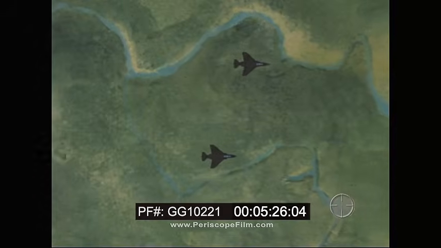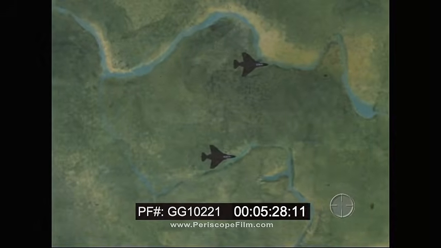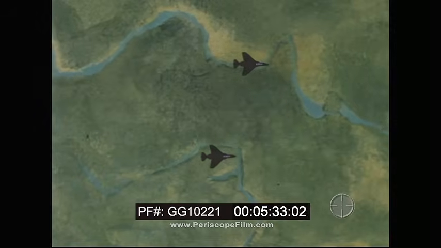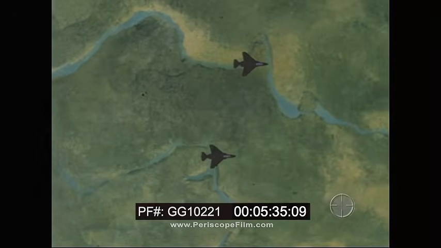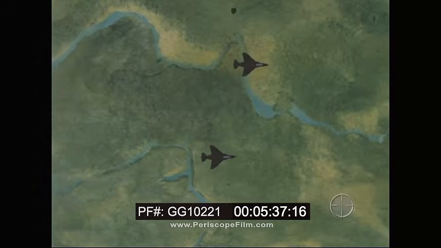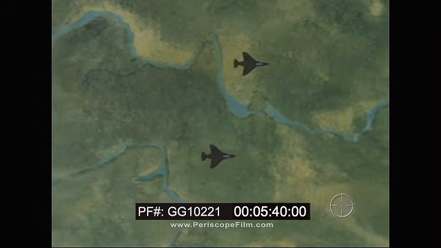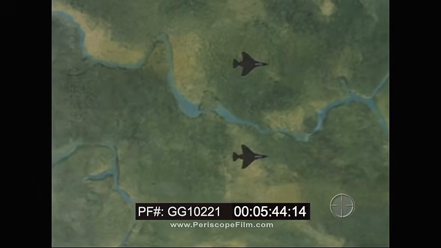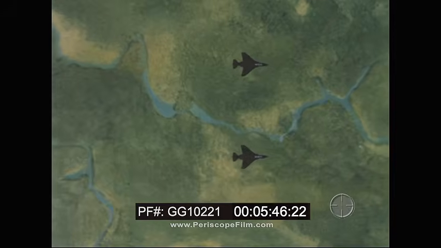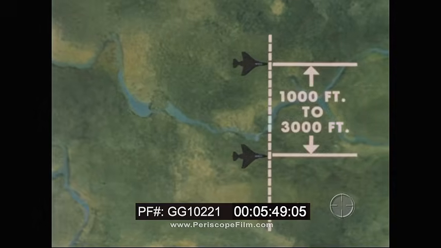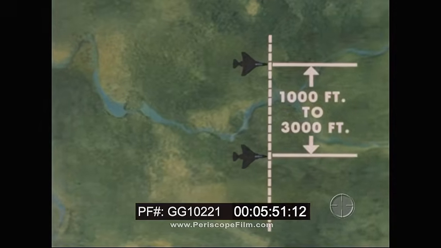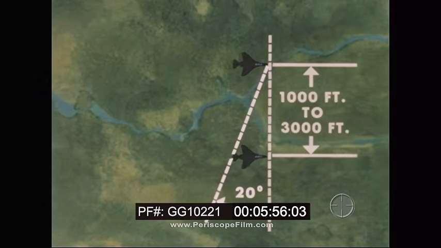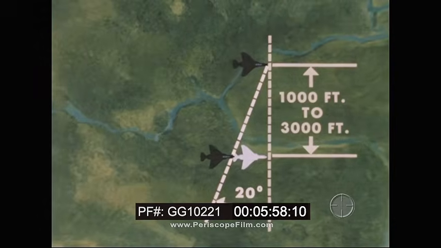The basic fighting unit is the two-ship element. It is much more maneuverable than a flight of four. The leader must, however, spend a great deal of his time clearing the wingman rather than looking for potential targets. When the element is used as a part of a flight of four, the wingman flies a position 1,000 to 3,000 feet out from the lead, depending on altitude, and from line abreast to 20 degrees back.